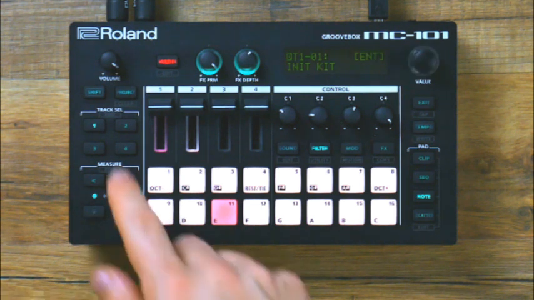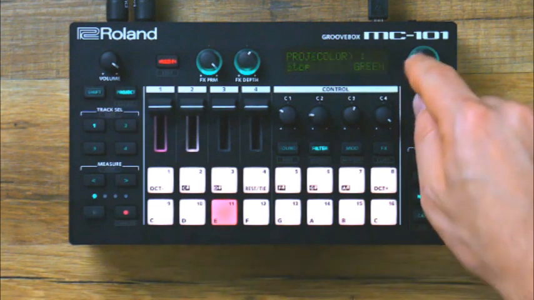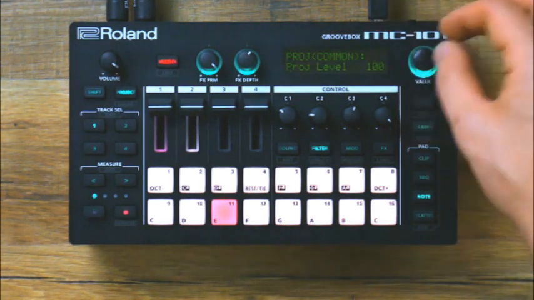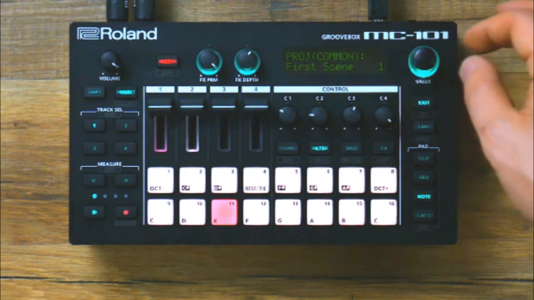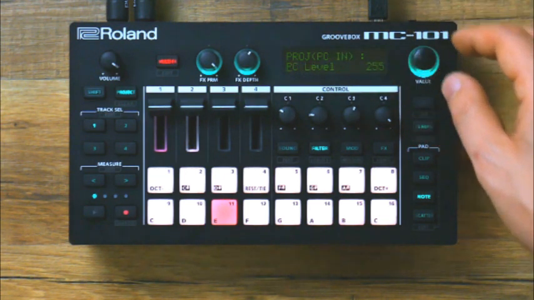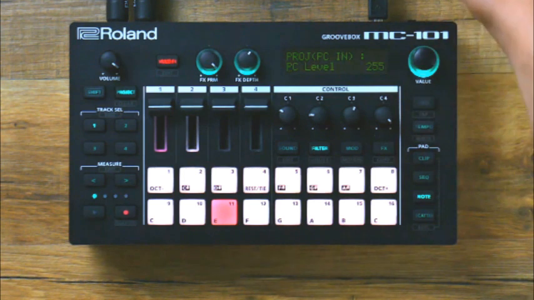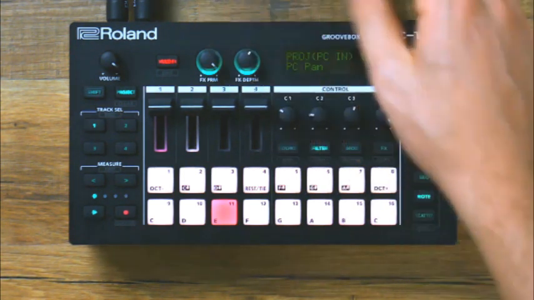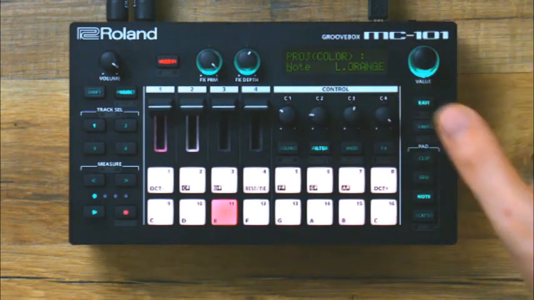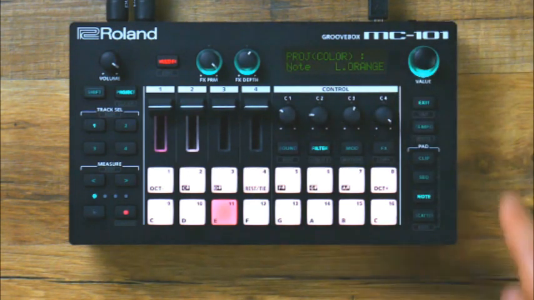You can find different project settings by hitting Project, going to Settings, and then you can browse through the common settings like overall project level, master tuning, default first scene. There's even overall digital audio level coming from the USB that you can adjust and pan it. And then there's also color configurations that you can set the notepads to.